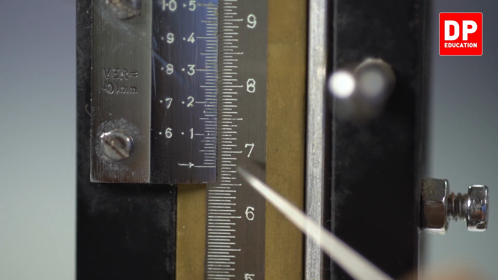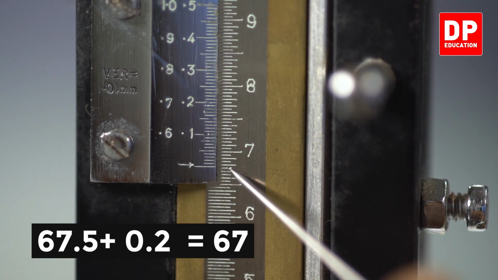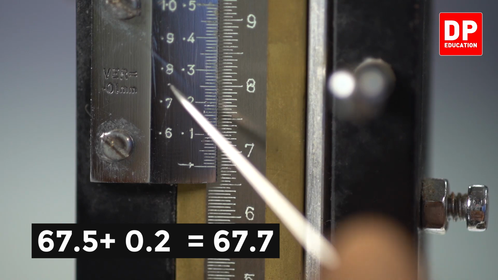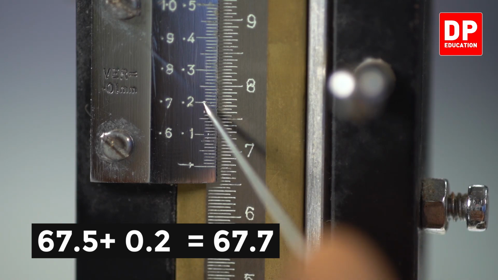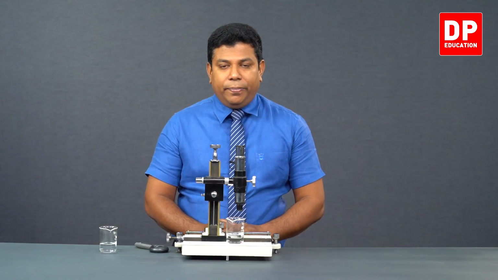So in the main scale, we got 67.5, and in the vernier, we got 0.2. So the final reading is 67.7 millimeter. That will be our R2 reading. So now let's write down the reading R2, 67.7 millimeters.